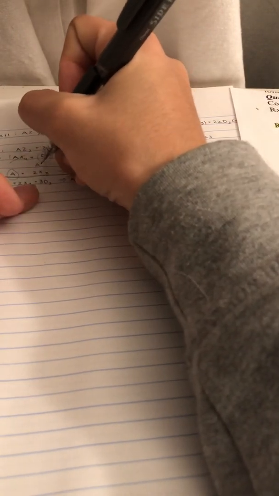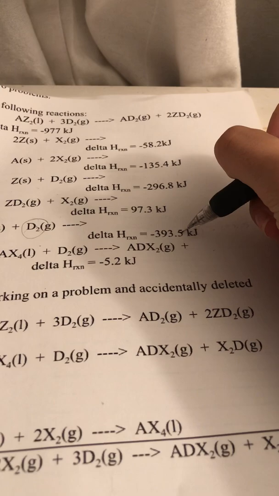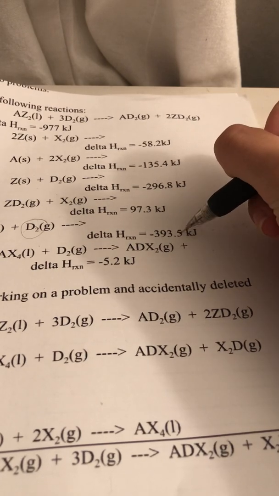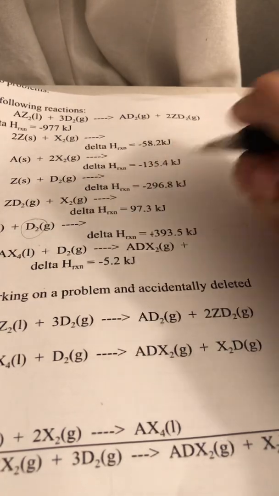So it would be AD2 goes to A plus D2. Alright, and on this one, it has a delta H of negative 393.5. But we flipped it, which means it will turn into a positive. Perfect, so we write positive 393.5 kilojoules. And we'll get to that a little later.